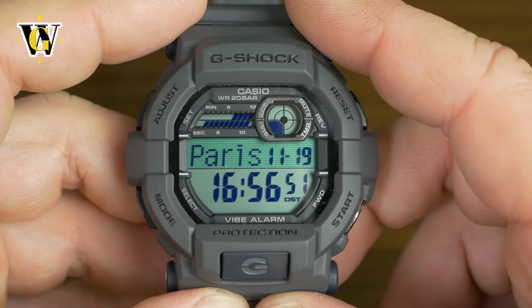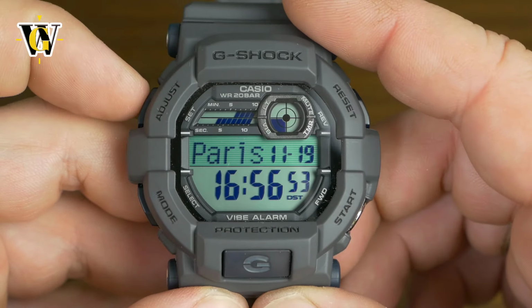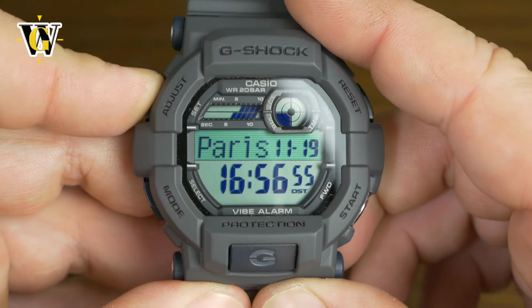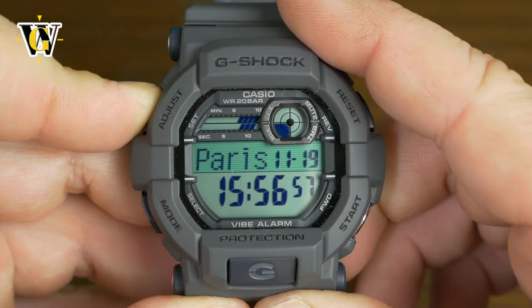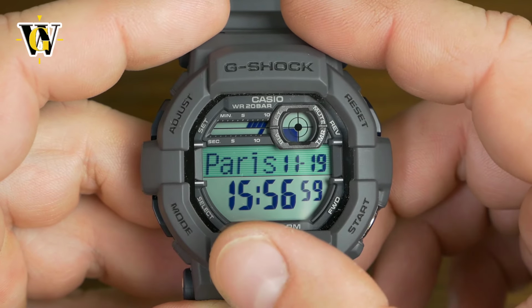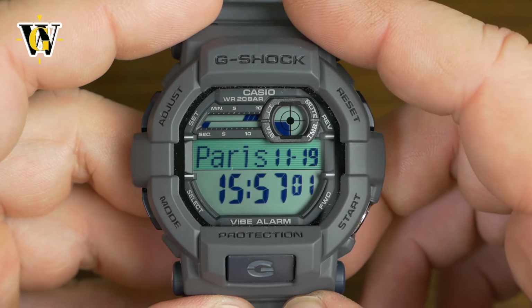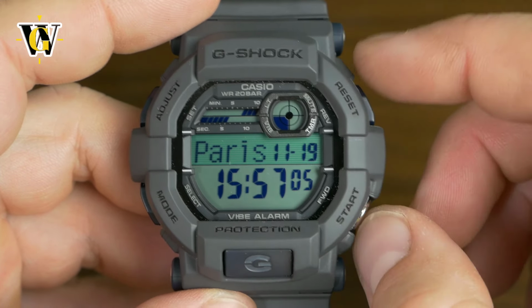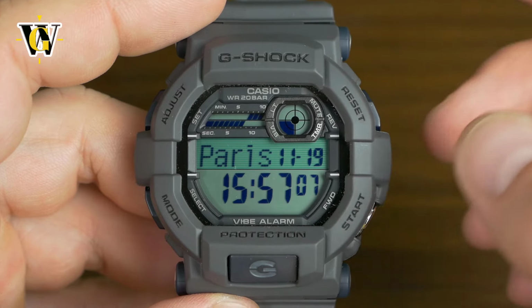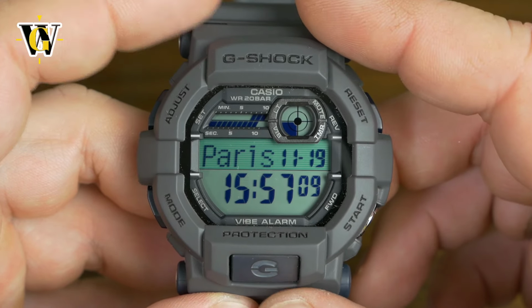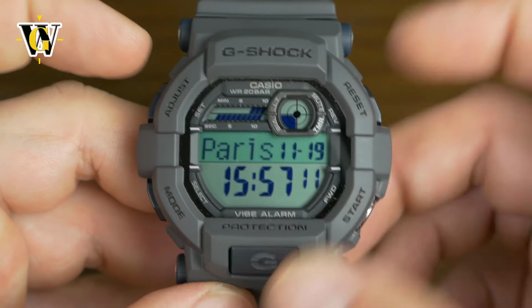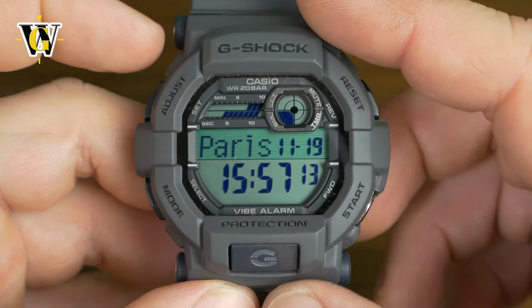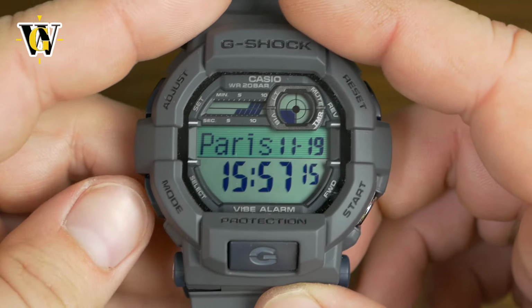To turn off the DST for Paris or any other time zone, you repeat the process. So press and hold the adjust button, and the DST is going to disappear, and the time is going to move by 1 hour down. And that's pretty much it when it comes to the world time function. It's cool that they added 100 cities. What is not cool is that they don't have the direct switch between home and world city. That's really a shame. Okay, moving on.